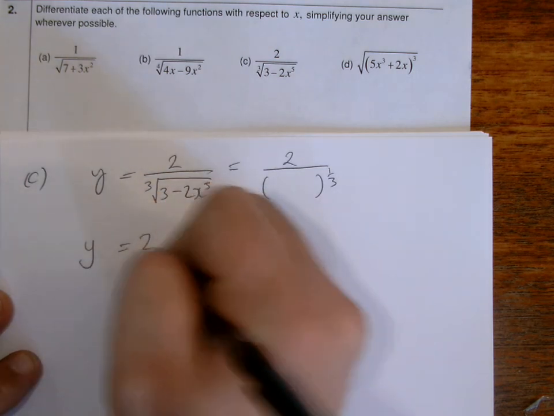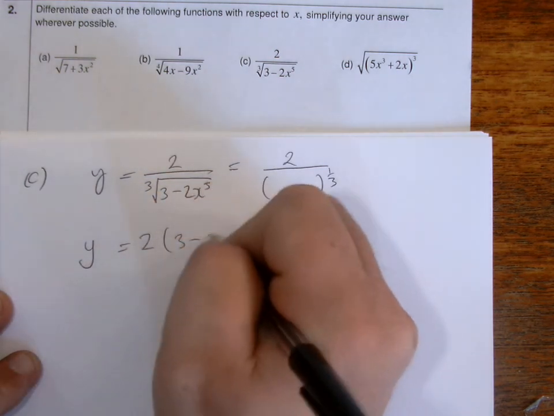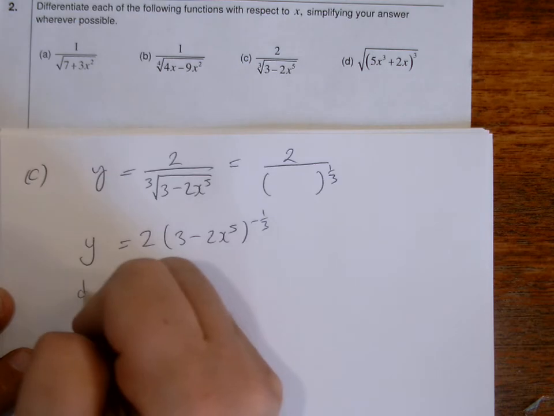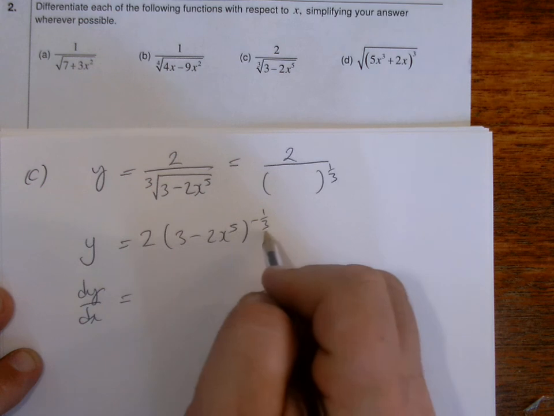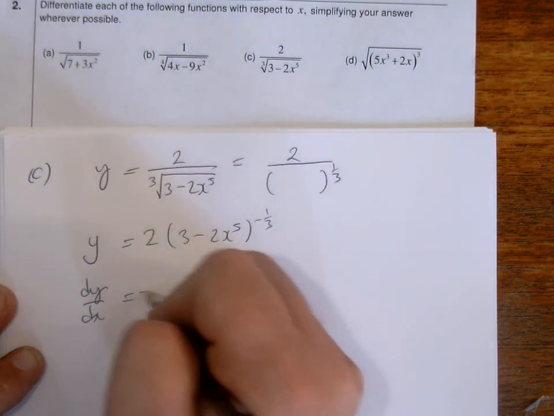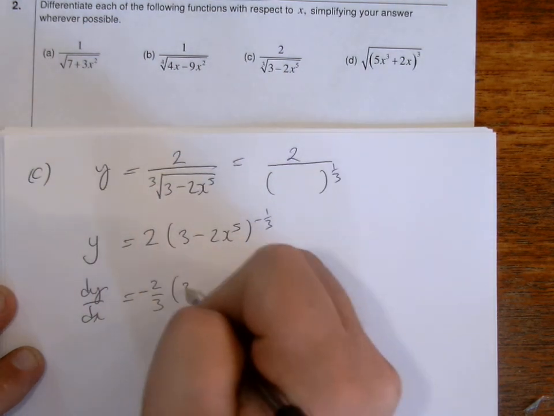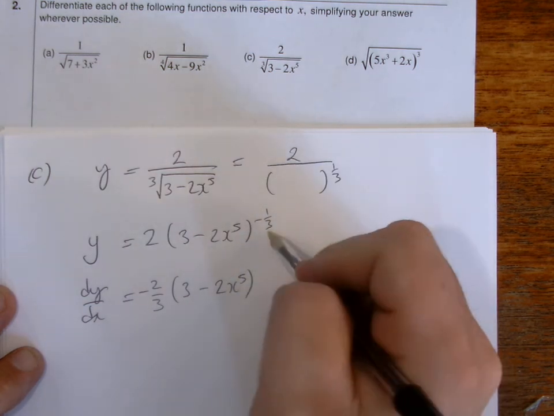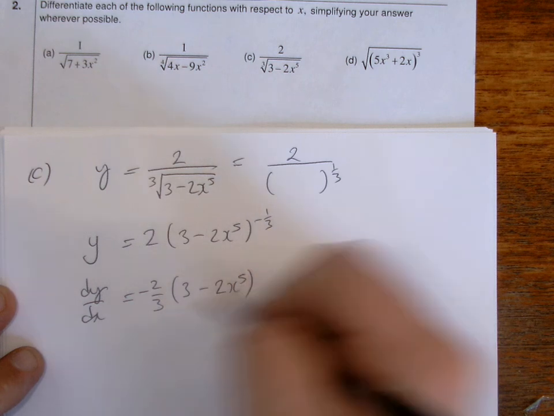So we've got, and don't forget the 2 in front then. Differentiate it, dy by dx. Bring that minus 3rd down, so you get minus 2/3, because minus 3rd times 2 is minus 2/3.